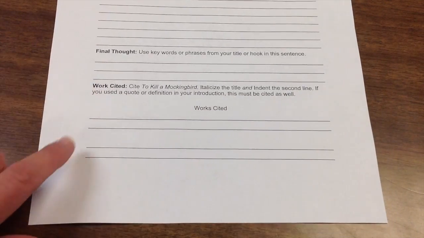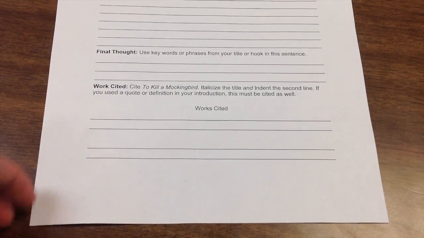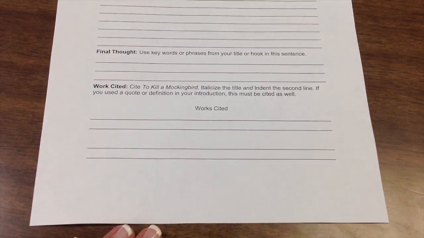And then this feature is really important too, to remind them to have their works cited listed, because they're going to need that when they type the paper to turn it in.